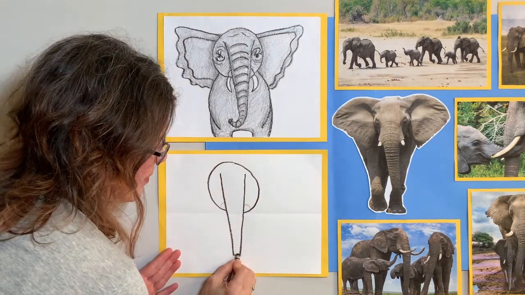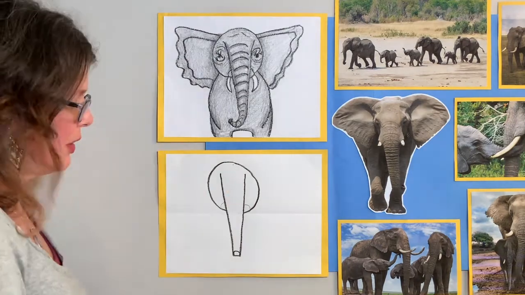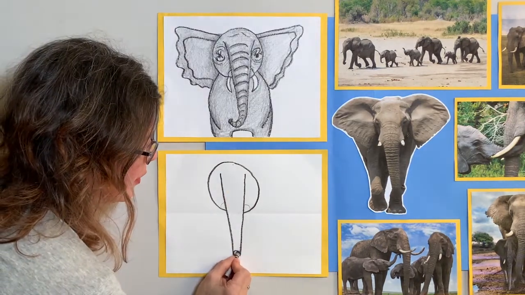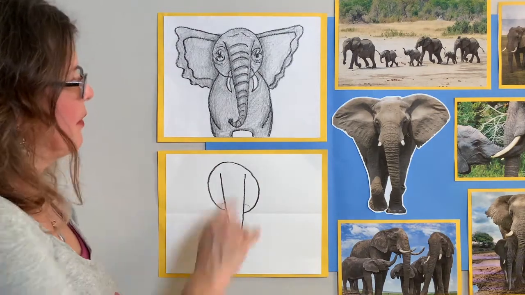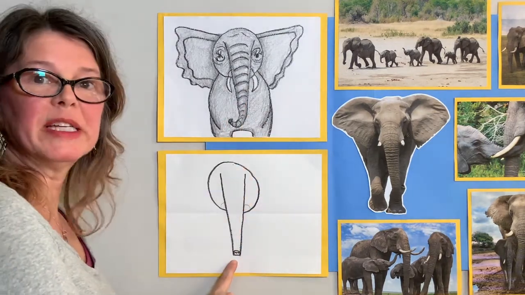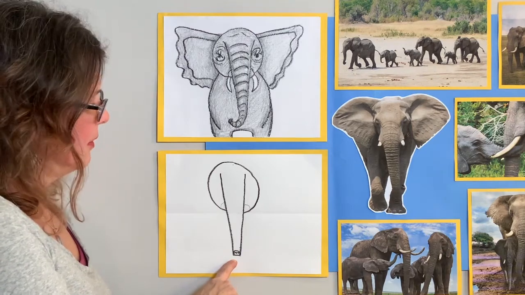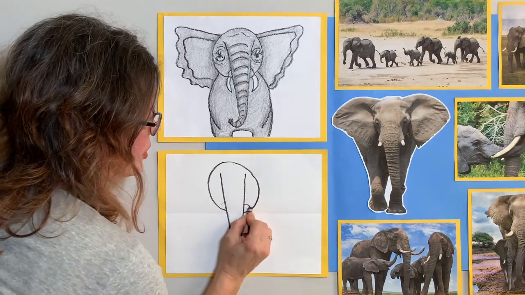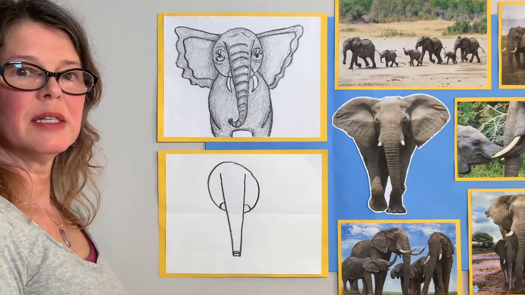And at the bottom, you could put a little curved line. That's going to be where his little nostrils are. You could put 2 dots in there if you can fit them. If not, it's no big deal. This trunk is curved. This one is going to be straight. Perfect. Trace those 2 pencil lines that are going to be his tusks.